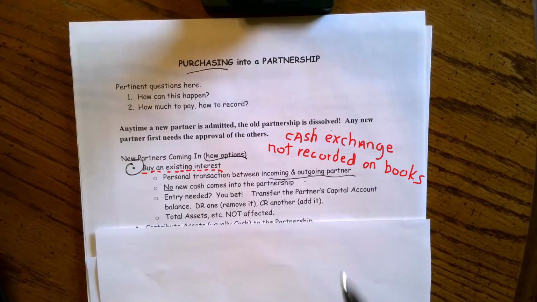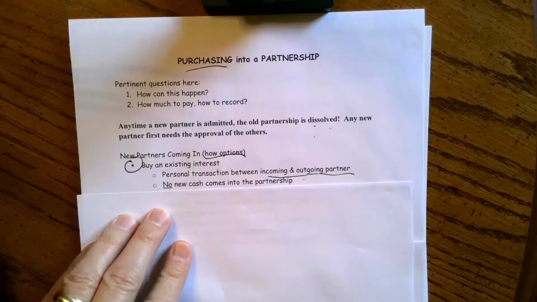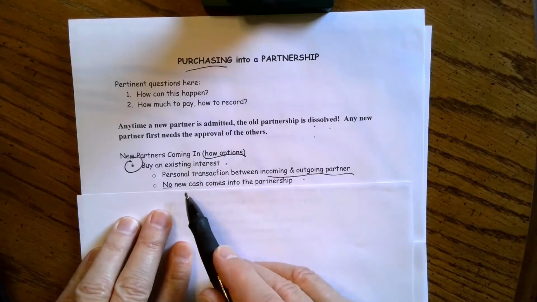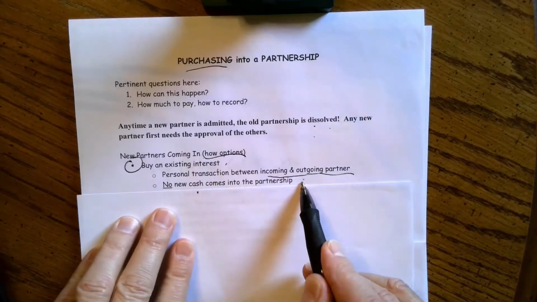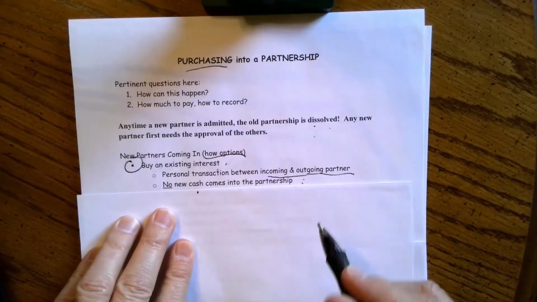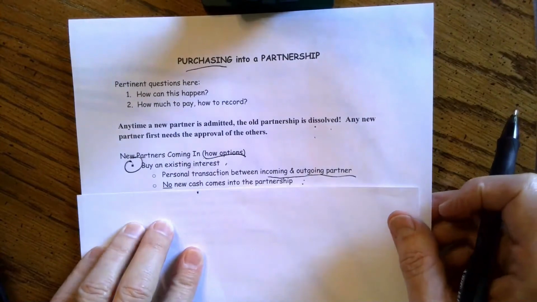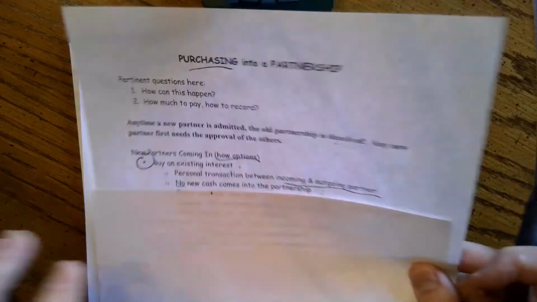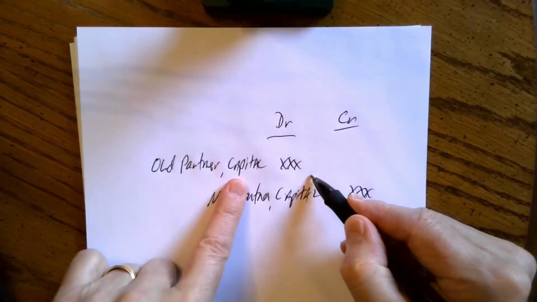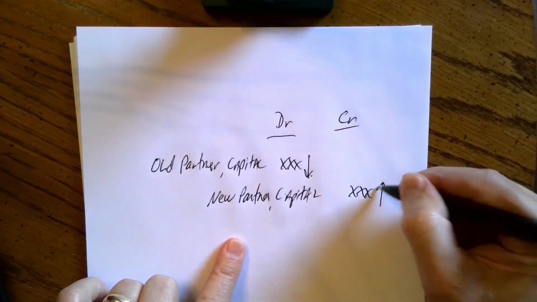We need a journal entry, but it's very simple. First, to point out, if it is a new partner coming in buying an existing interest, there's no new cash coming to the partnership. The exchange of cash occurs outside the partnership among the partners. The only entry on the balance sheet of the partnership is to remove the old partner's capital balance, debit it, bring it down, and replace it with the new partner's capital.